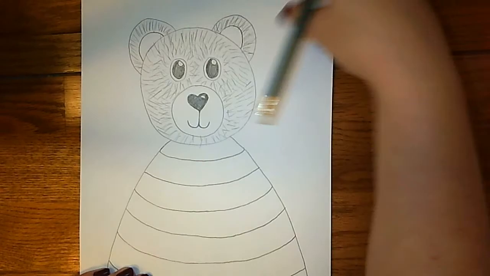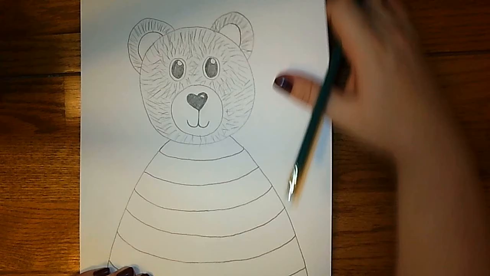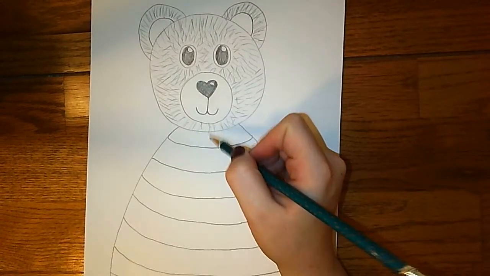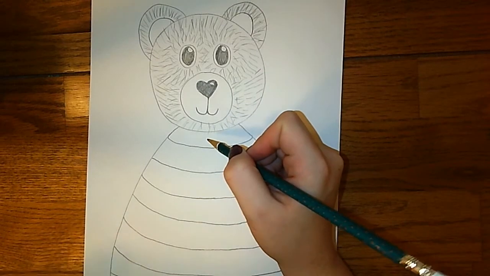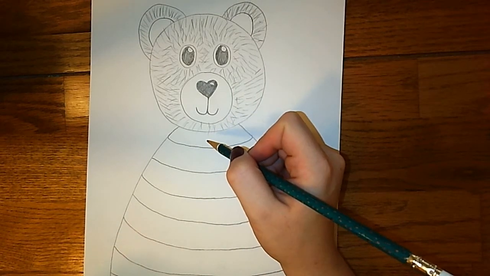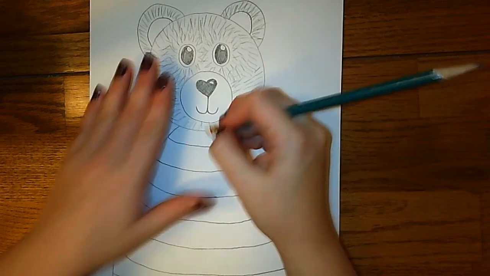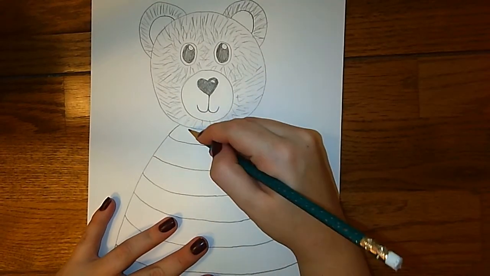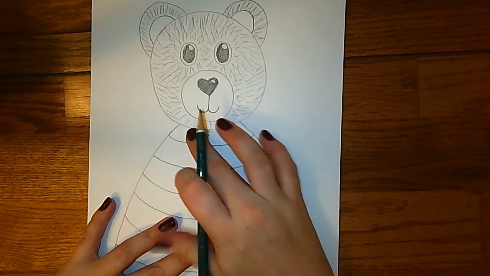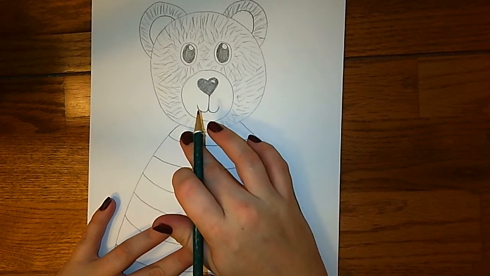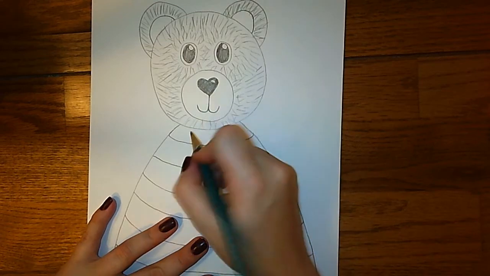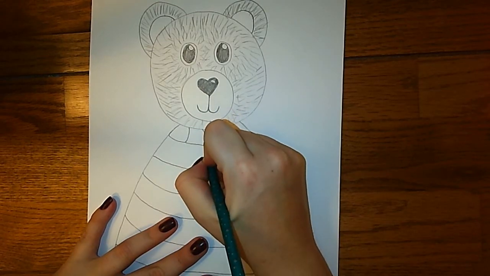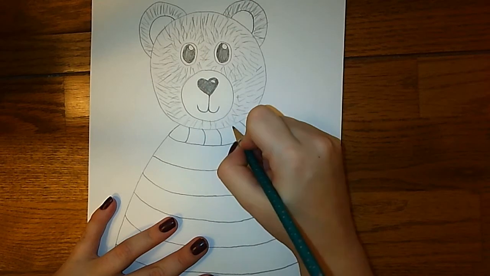Now thinking about our sweaters, they're also very textury, right? There's fuzzy sweaters, there's woolly sweaters, there's very soft sweaters. Maybe there's not so soft sweaters, the itchy sweaters. So I think I'm going to make this top part look like a very cozy, soft sweater. So the first thing I'm going to do is make these curved lines across so it looks like a collar.